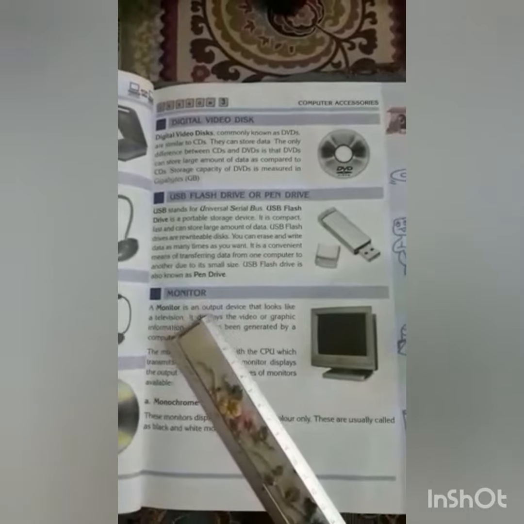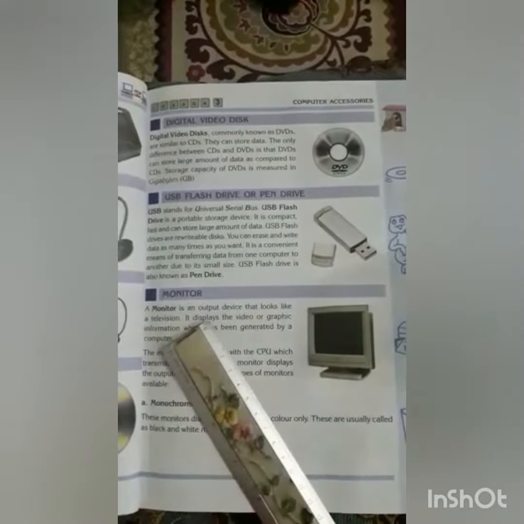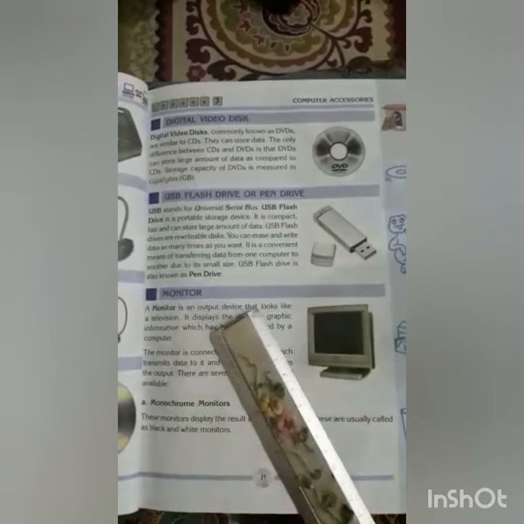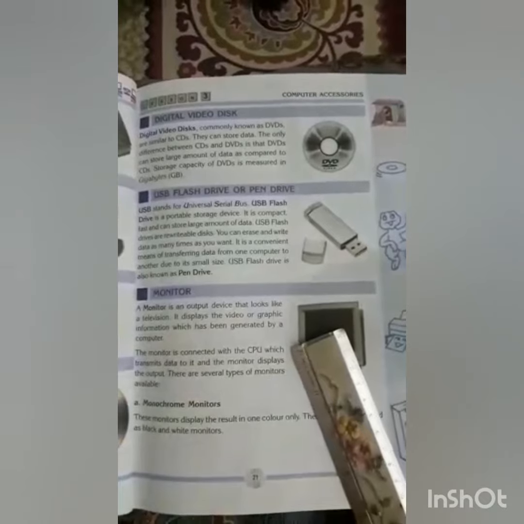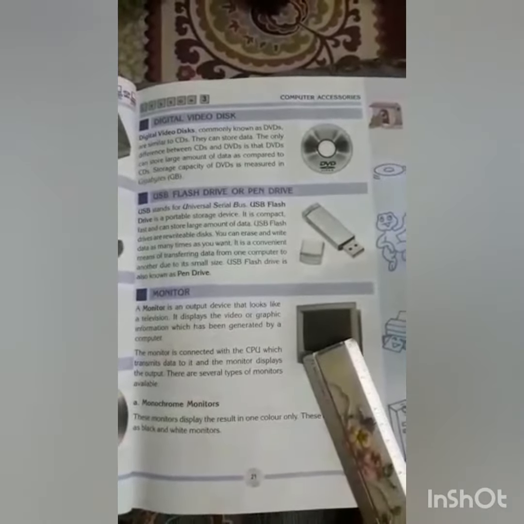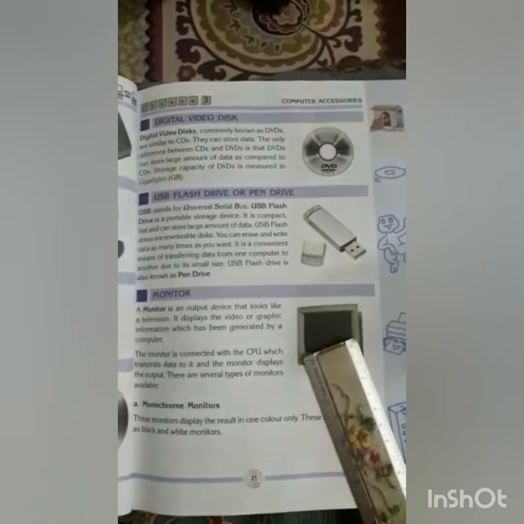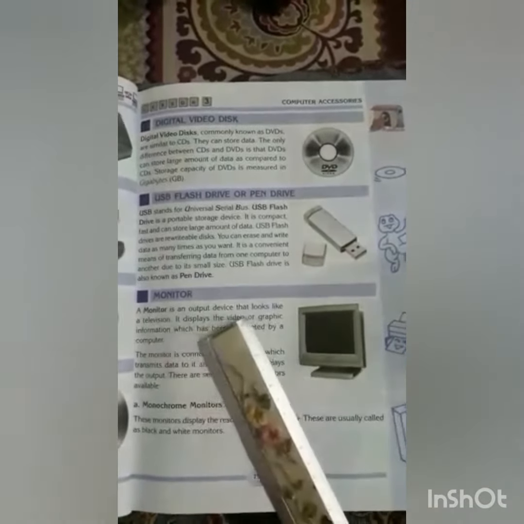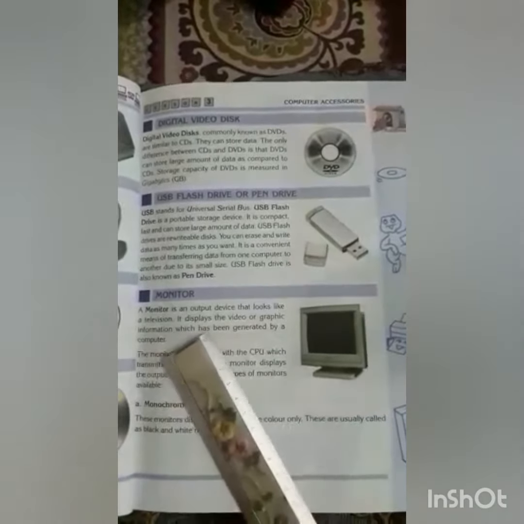Monitor. A monitor is an output device that looks like a television. As you all know, a monitor is an output device, it looks like a television. Why is it an output device? Because it displays the outcome and results of your raw information which is processed by the computer. It displays the video or graphic information which has been generated by a computer.